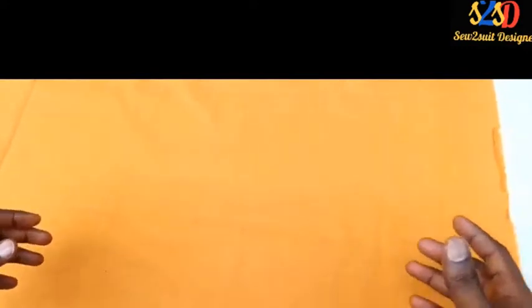Considering cutting of jacket with overlap and turtleneck, you have to know that in this cutting, the left-hand side of the jacket will be shorter, while the right-hand side of the jacket will be longer in length.